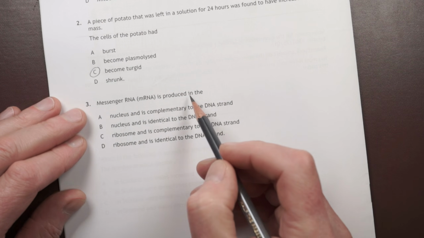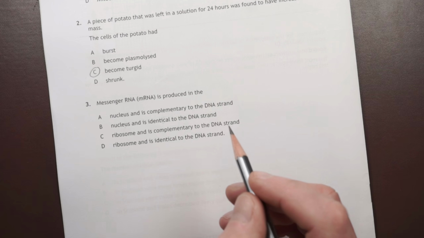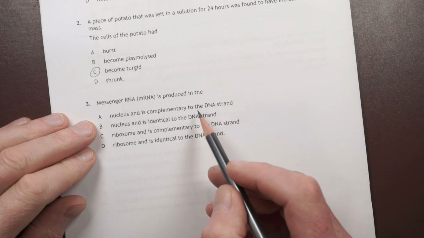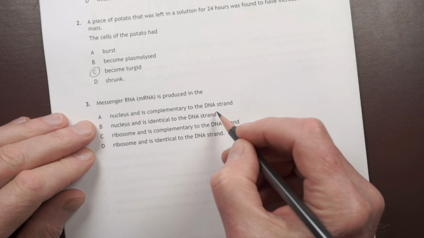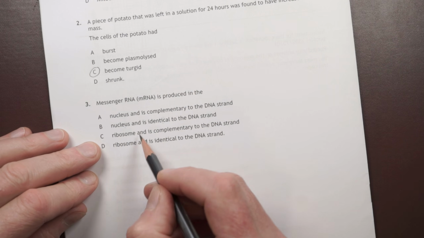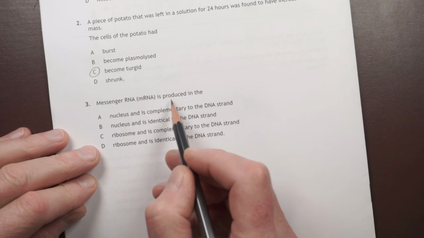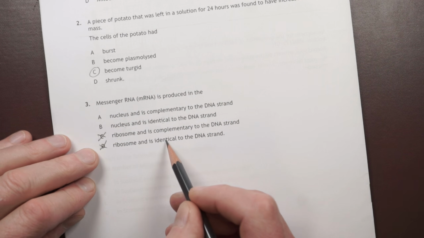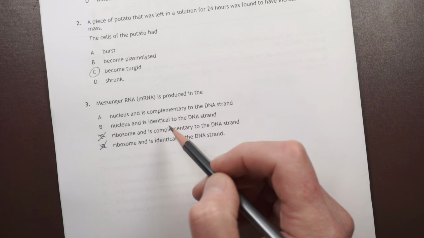Okay, messenger RNA is produced in the... Okay, this is the first real trickery that we come across. In fact, the problem here is knowing too much rather than not knowing enough in some ways. First of all, let's eliminate the ones that aren't right. So ribosome is wrong. Messenger RNA is not produced in the ribosome at all. So then we're left with this.